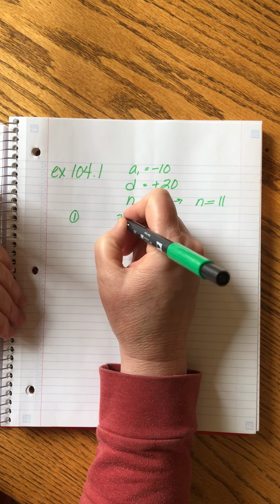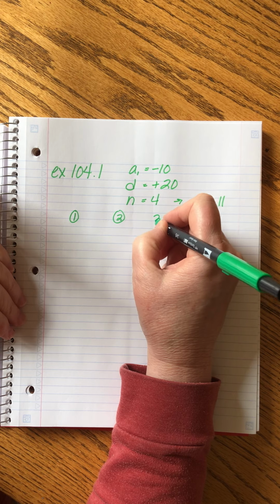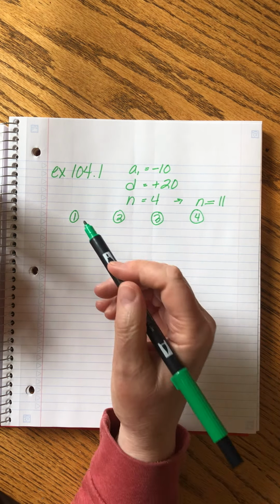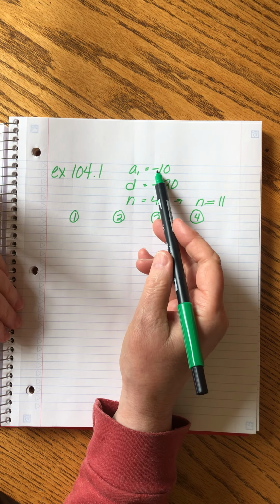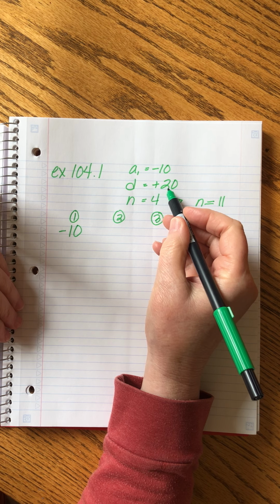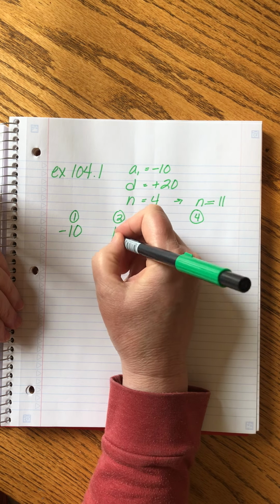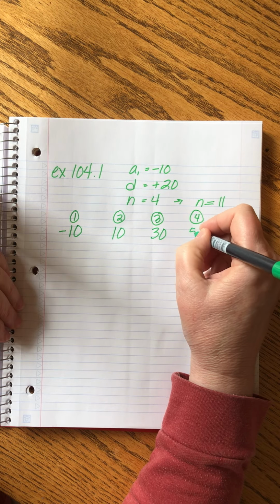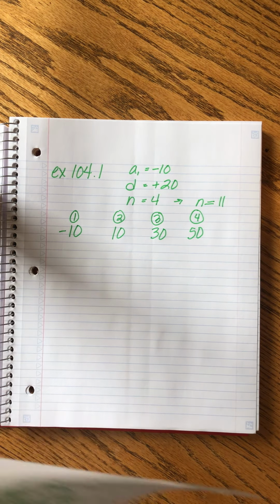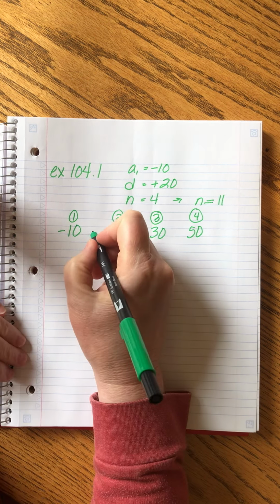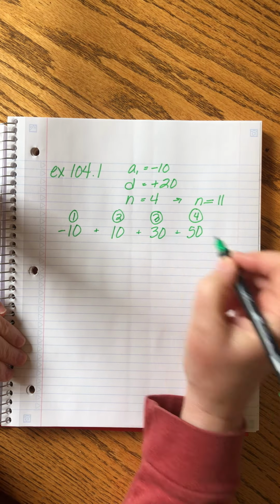So here's what we've got. First, we're going to use 4 terms to develop the formula. And so we know that the original amount goes here, -10, and then we start adding the common difference. We add it once and we get +10, and then we get 30, and then we get 50. Okay, and then we start noticing, and we're going to want to add this all together, because that's what a series is, we add those all together.